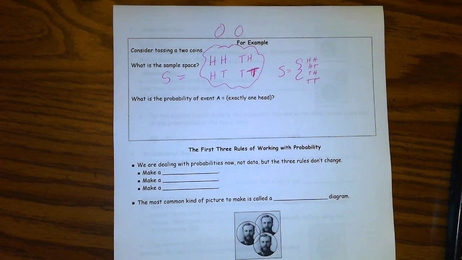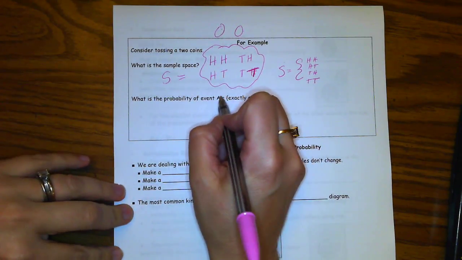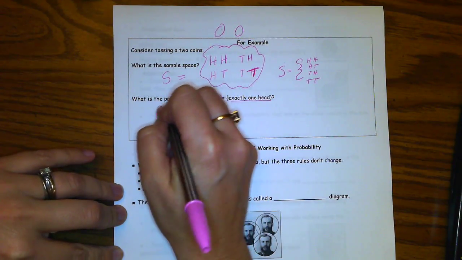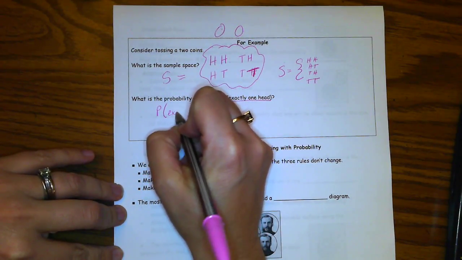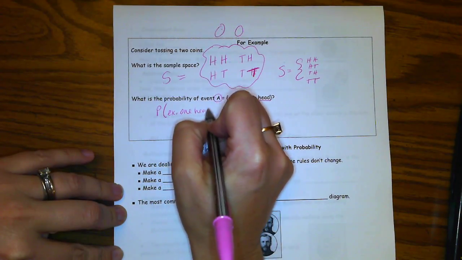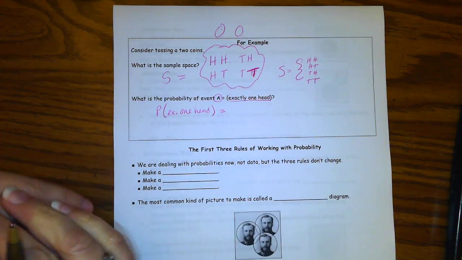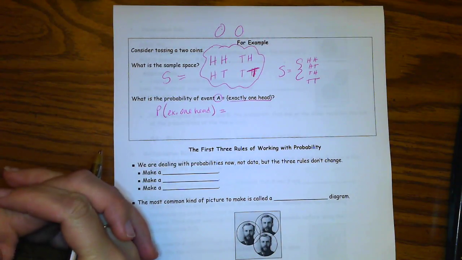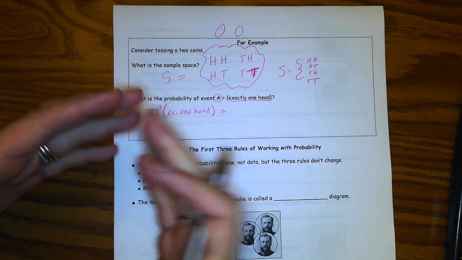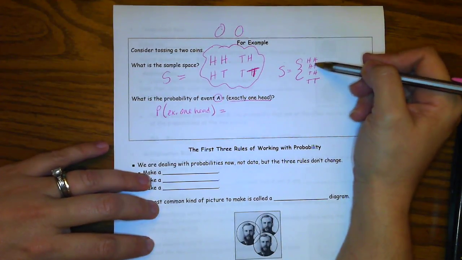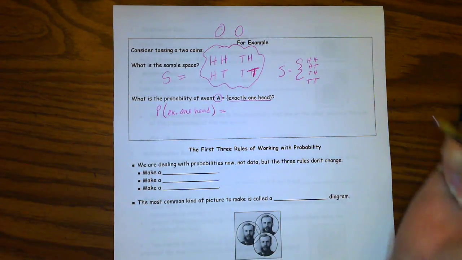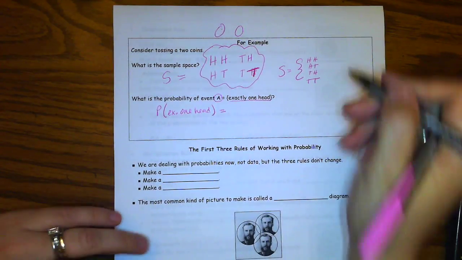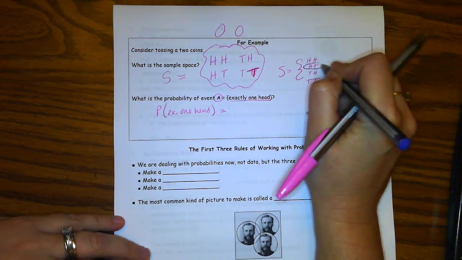So what is the probability of this event, event A, getting exactly 1 head? Now remember, from our formal definition of a probability, it's the number of ways A can happen out of the number of possibilities total. So how many outcomes have only 1 head in them?